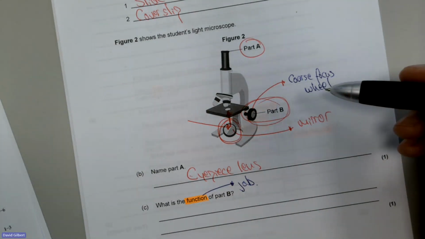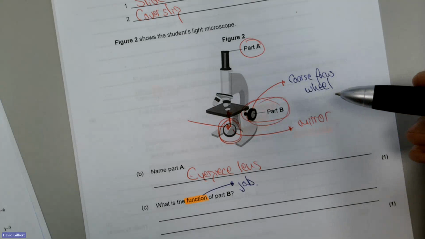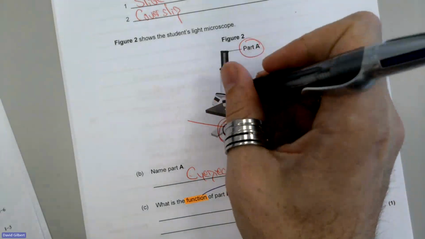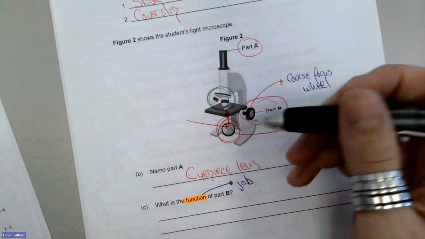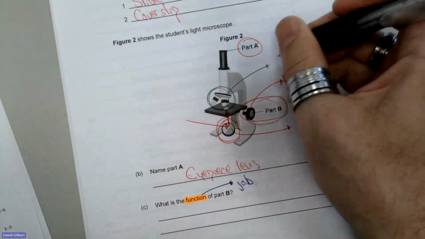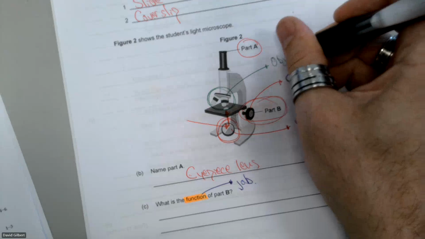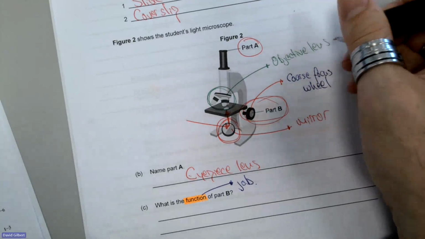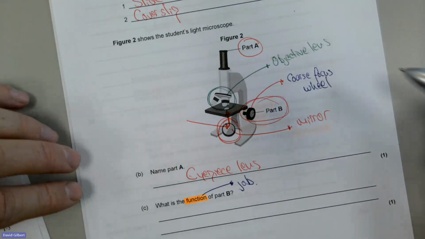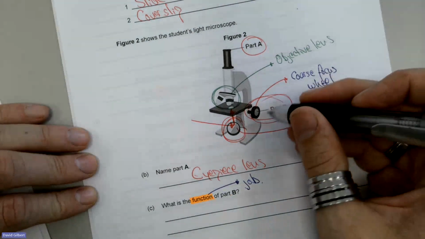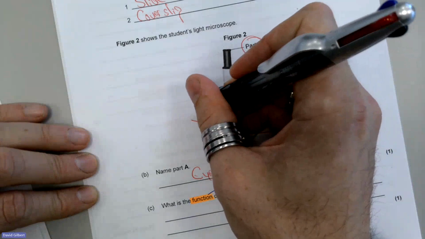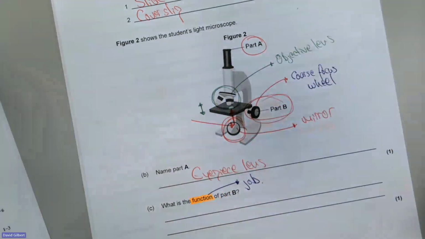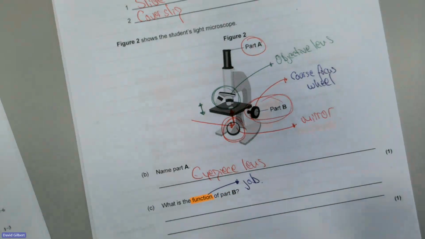Now, what we don't want to be talking about is magnification, because that's not correct. That would be if part B was labeled here, which is our objective lenses, which we know we change in order to alter the magnification. So that's not what we're looking for. What we're looking for is, as you know, when you move the fine and coarse focus wheel, it moves the stage up and down. And from your experience with microscopes, what does that do?